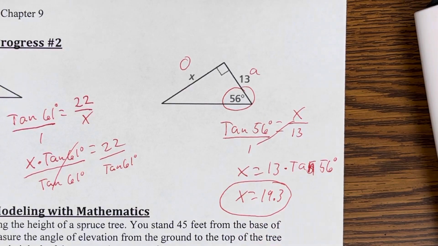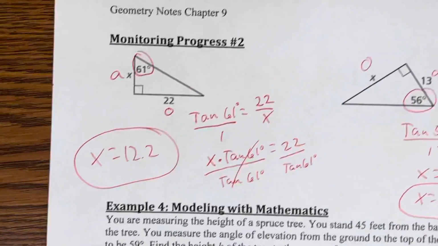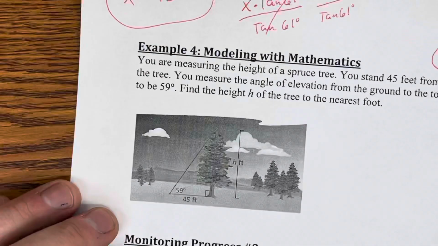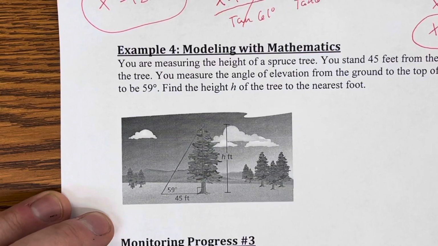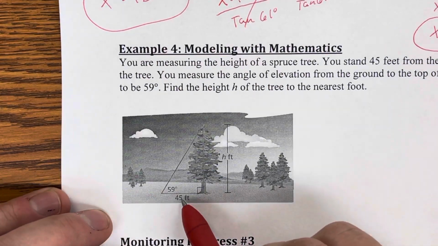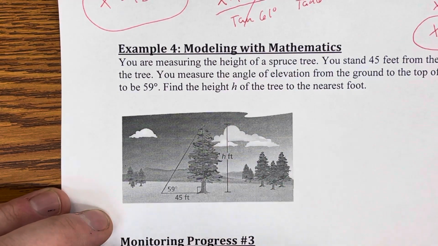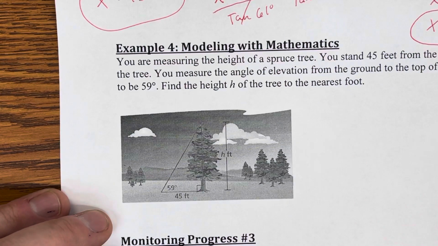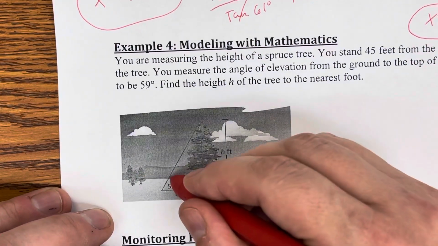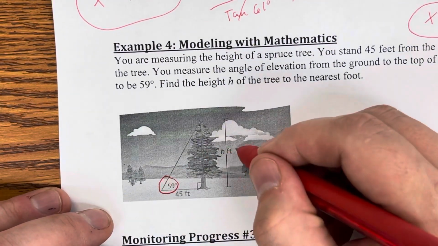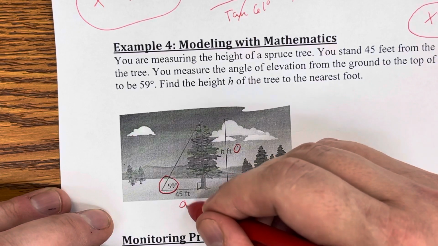And we have it. And 2 word problems here to wrap us up. It says you're measuring the height of a spruce tree. You stand 45 feet away from the base of the tree, and you measure the angle of elevation from the ground to the tree being 59 degrees. Find the height of the tree. So we're looking for h. So our reference angle is 59. H is opposite, 45 is adjacent.